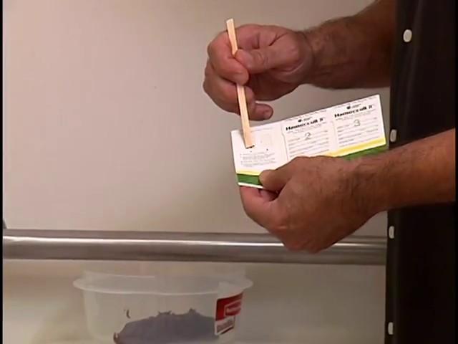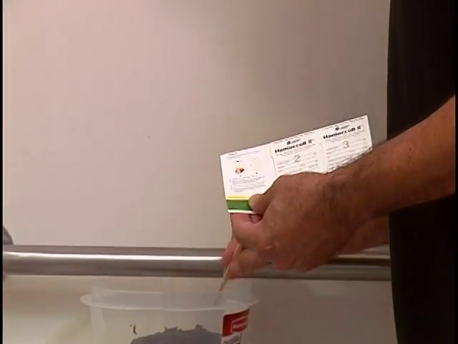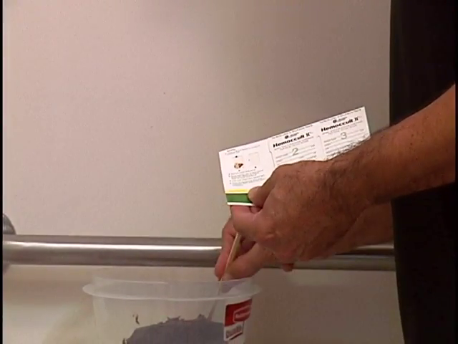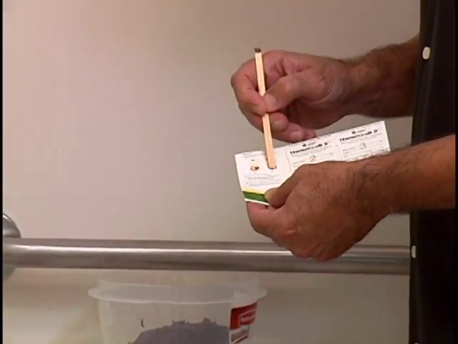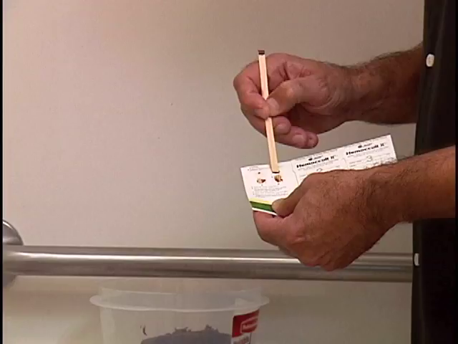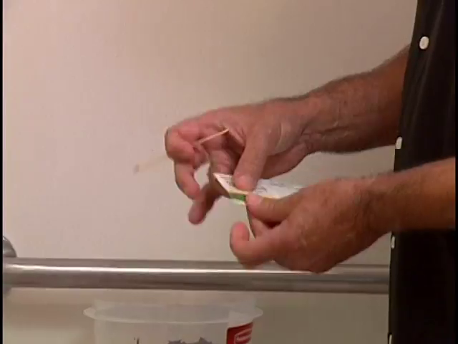Spread a very thin smear of the specimen in the square labeled A. Using the same wooden applicator, obtain another specimen from a different area of the stool. This helps detect blood that is not uniformly distributed throughout the stool. Spread a thin smear of the specimen over the filter paper in the square labeled B. Avoid thick specimens as this prevents adequate light from penetrating the paper and makes the results difficult to interpret. Close the front flap of the cardboard slide.